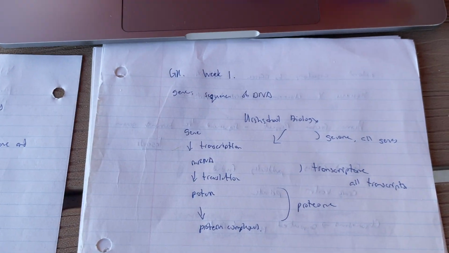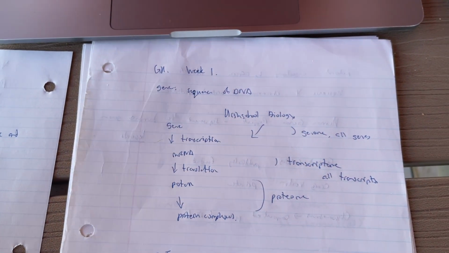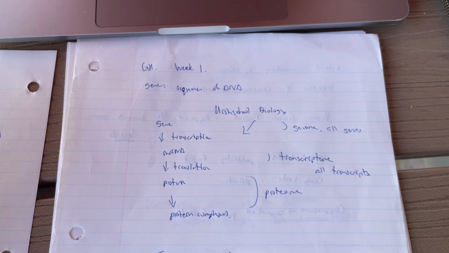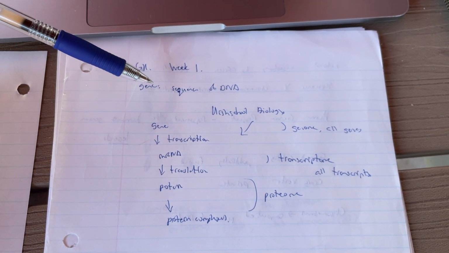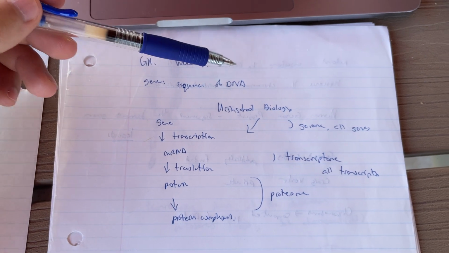Okay, so we're going to talk about GH. GH is all about GLSs. If you can do the GLSs, you can probably HD it. Again, we're going to start off with the genes. So this is just a sequence of DNA.